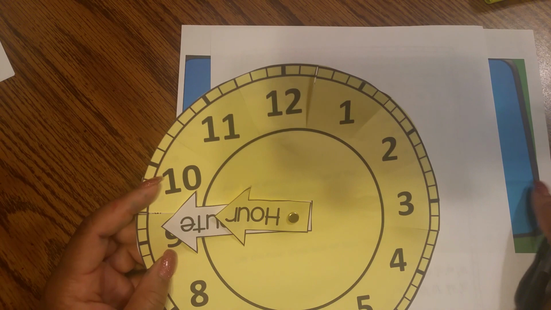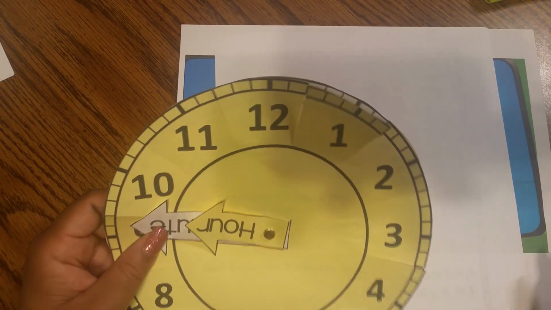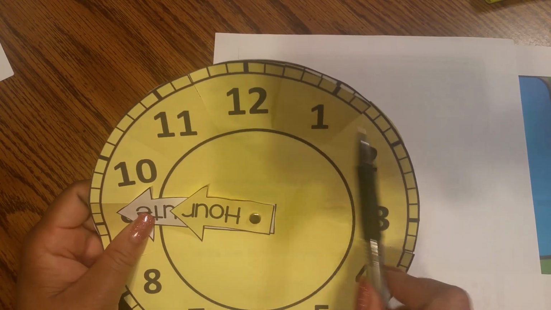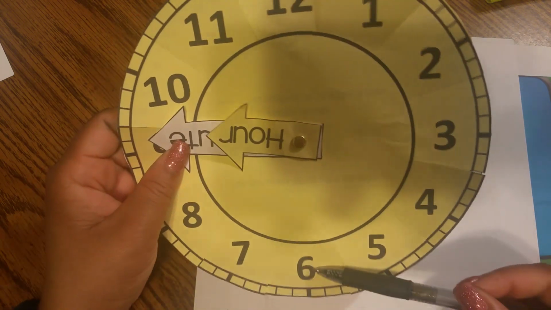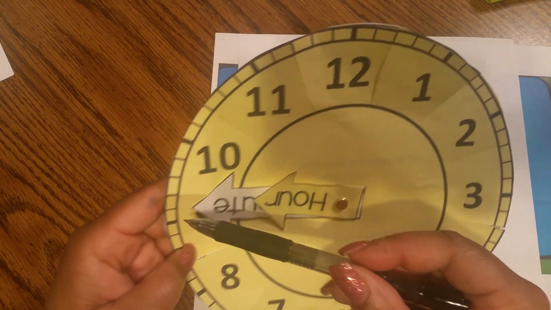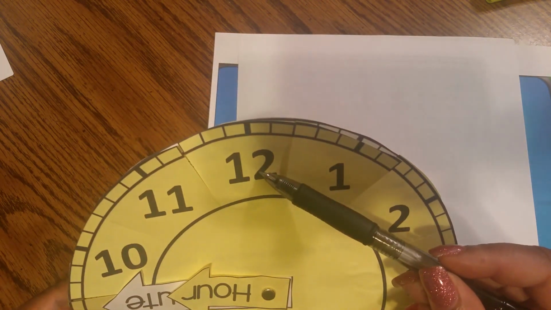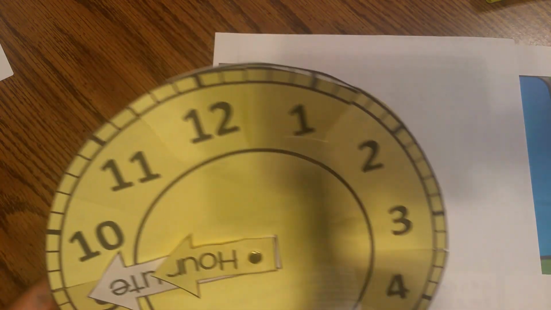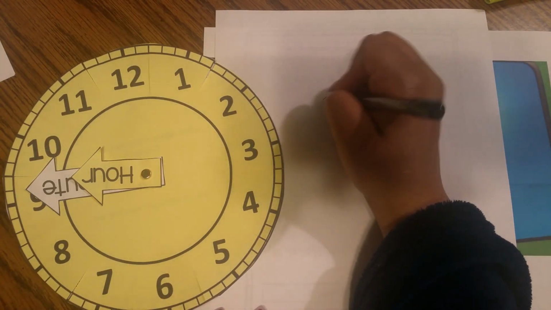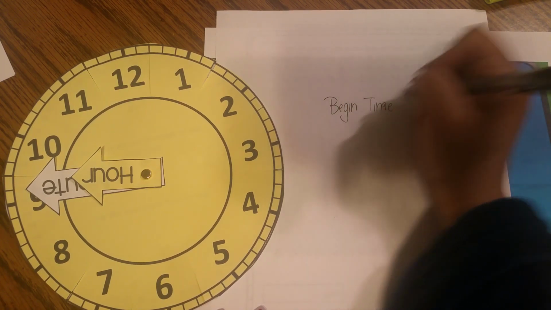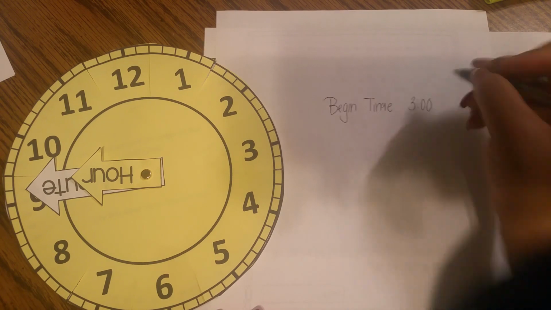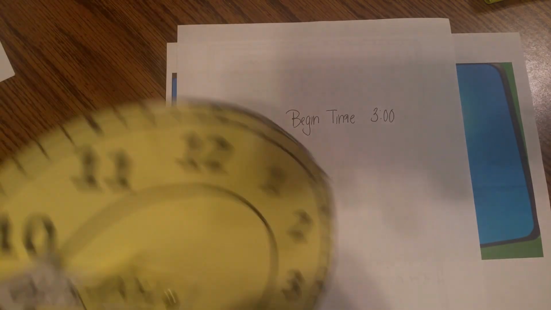When we're dealing with time, we know that there's 5 minutes in between. So 5, 10, 15, 20, 25, 30, 35, 40, 45, 50, 55, and then that's 60. 60 minutes and 1 whole hour. So if I have a begin time of 3 o'clock, I'm going to set my time to 3 o'clock.